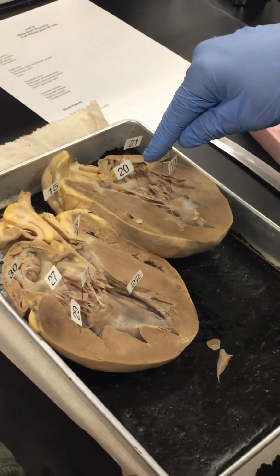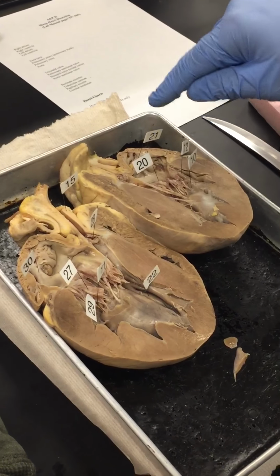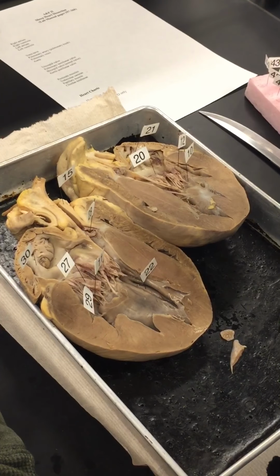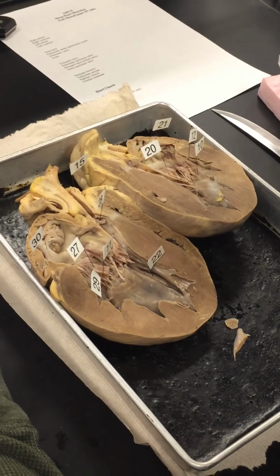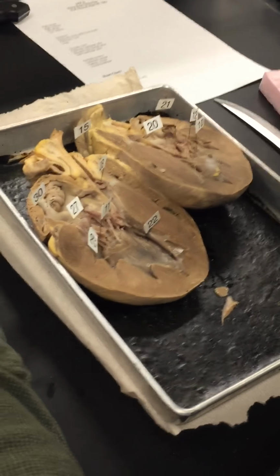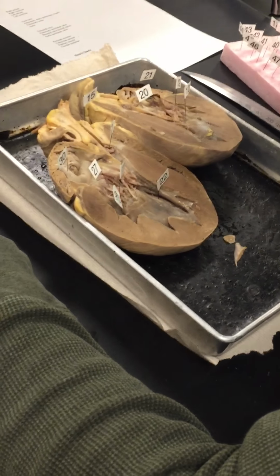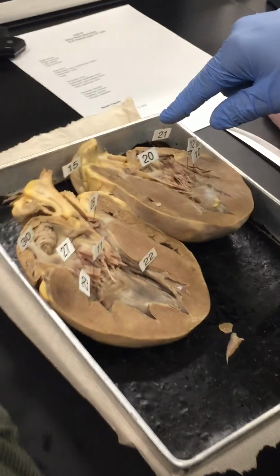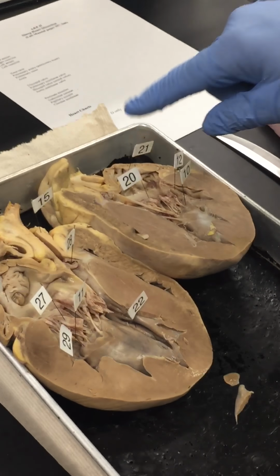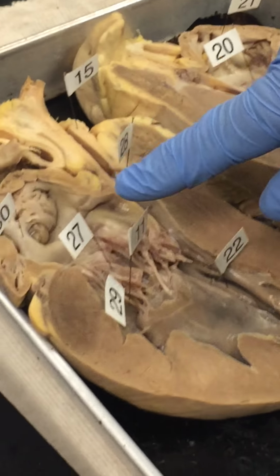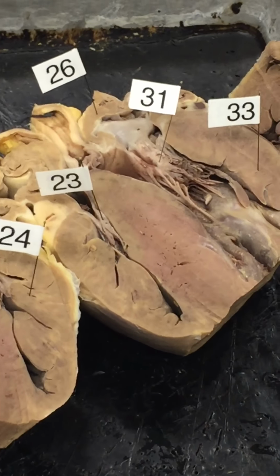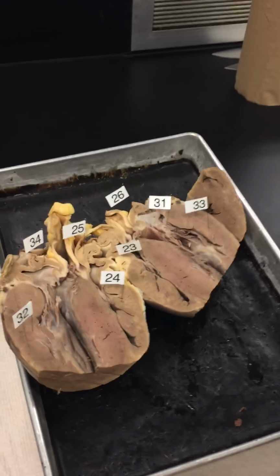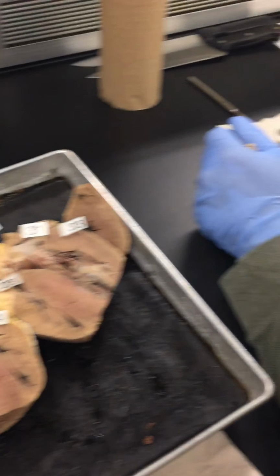It's the bicuspid valve, or the mitral valve, or the left atrioventricular valve. So bicuspid is 20, 27, and 31. Okay. So those are all correct now.